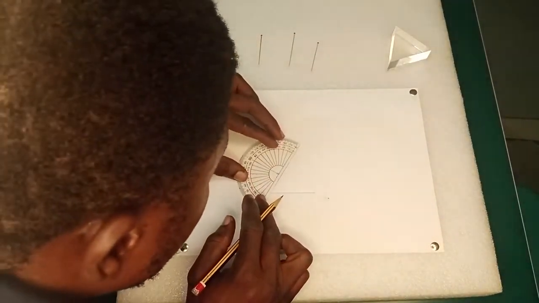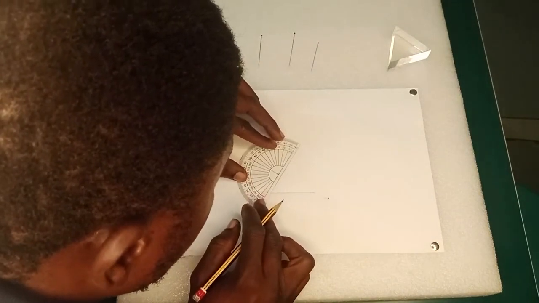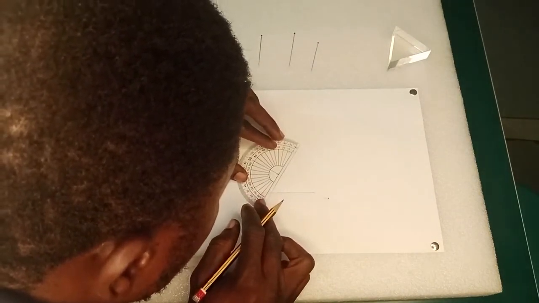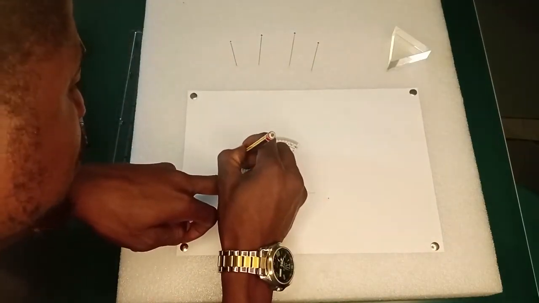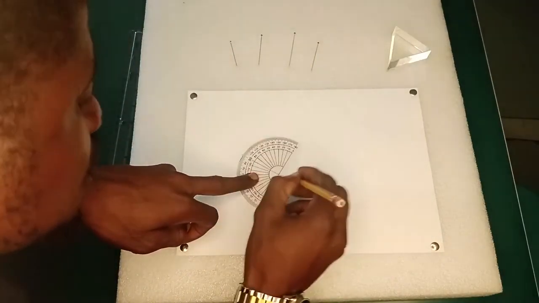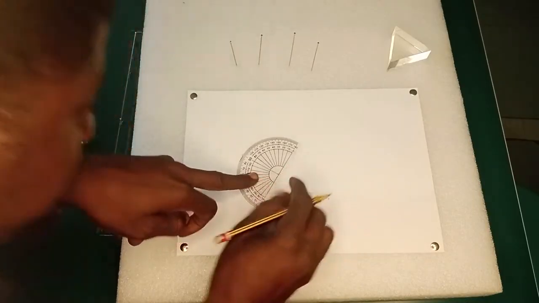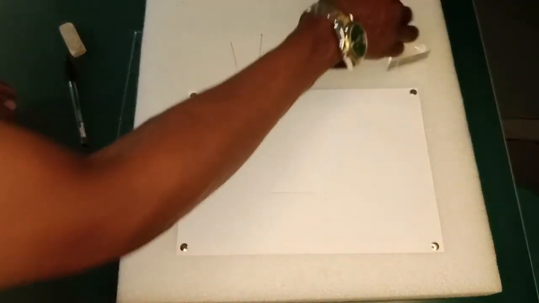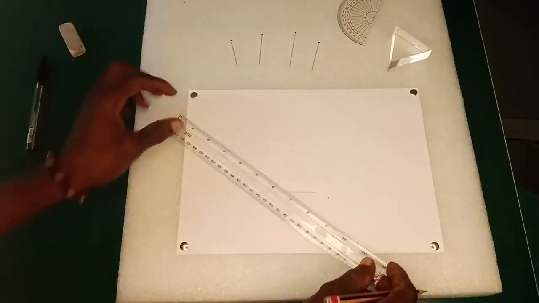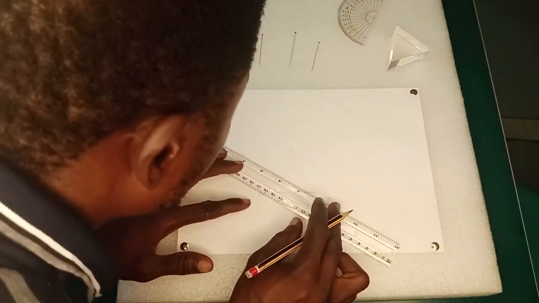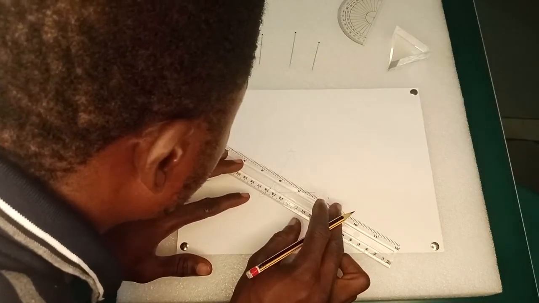So we place it this way. Good. And then we put a dot on angle 90. We put a dot down here. We take it away. Then we join the 2 dots. That becomes our normal.